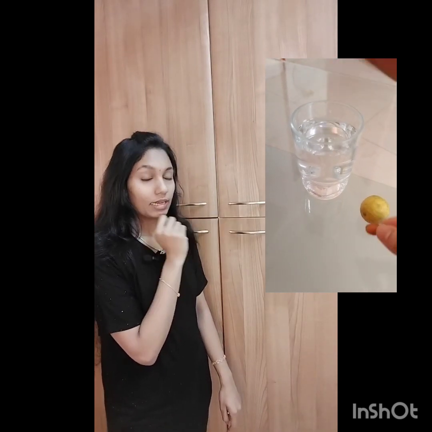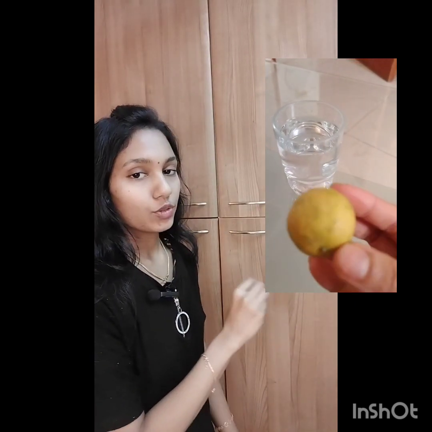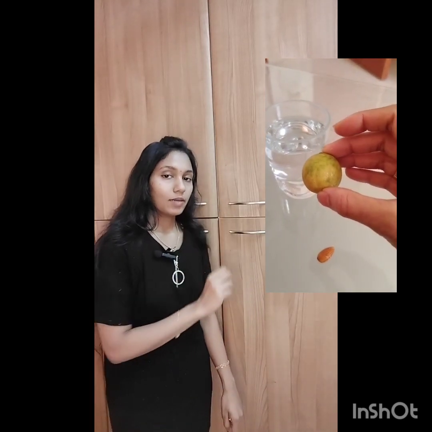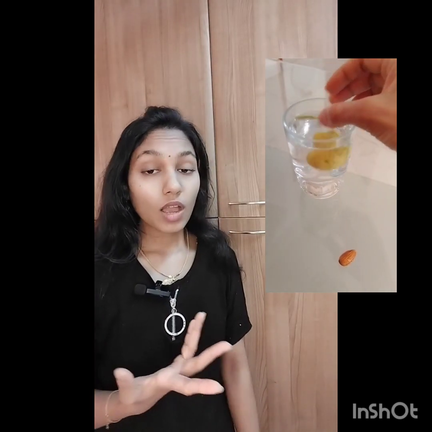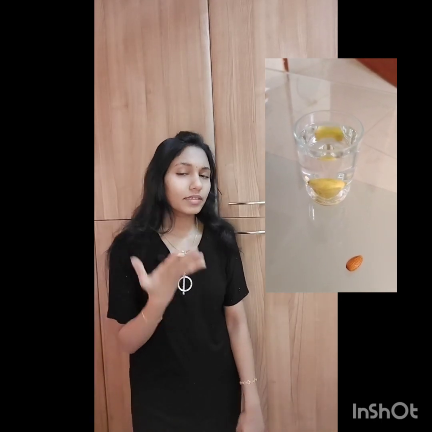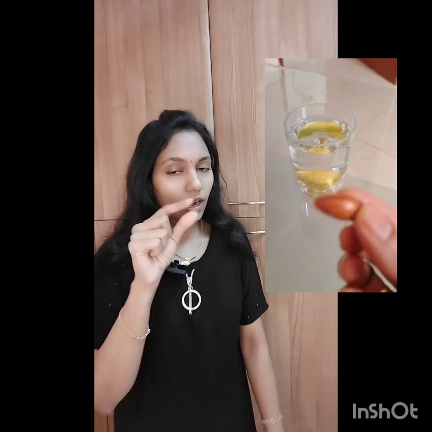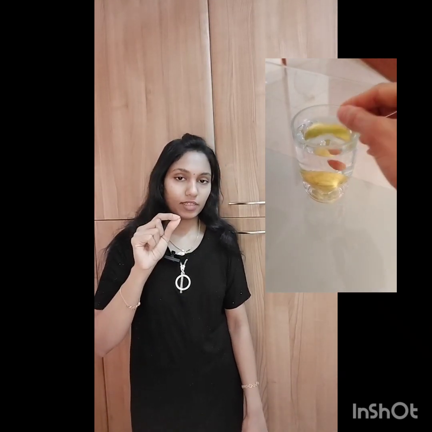And what will happen with this lemon? The lemon will sink into the water, right? So the lemon sinks and the almond floats. What is the reason behind this? The reason is the almonds are generally lightweight. These are smaller, and compared to this lemon, they are lesser weight, or they are lightweight. So the one condition for flotation is the object or the thing must be lightweight.